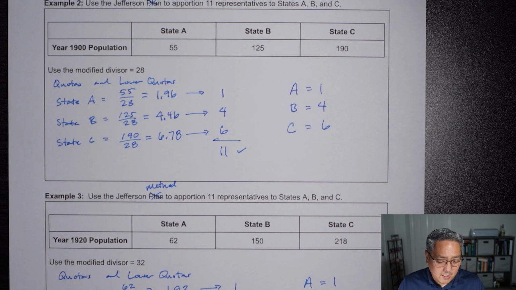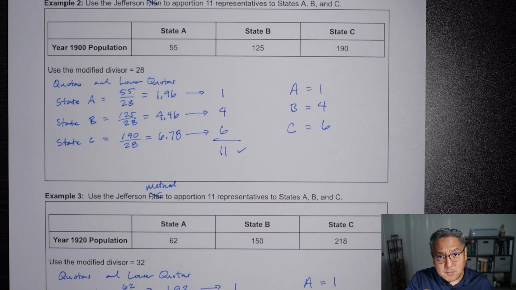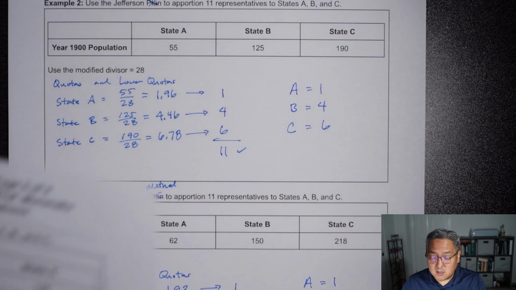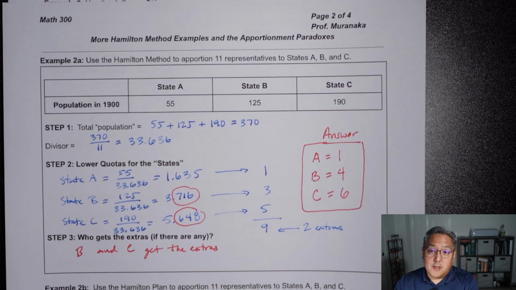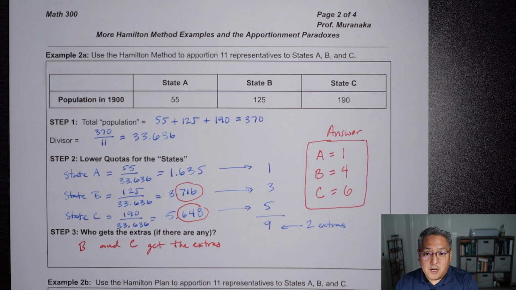This might sound like it has the potential to be a population paradox, and in fact, it was a population paradox in the last set of videos when we were talking about the Hamilton method and how it causes these paradoxes. So I want to point out that when we did the Hamilton method with these that created these paradoxes, we had this example.